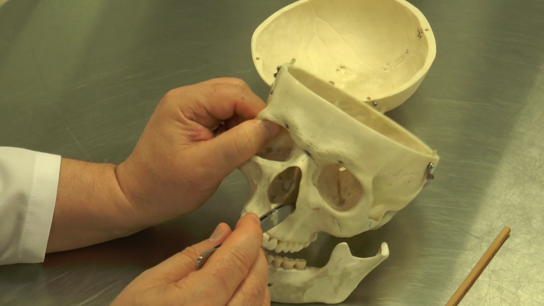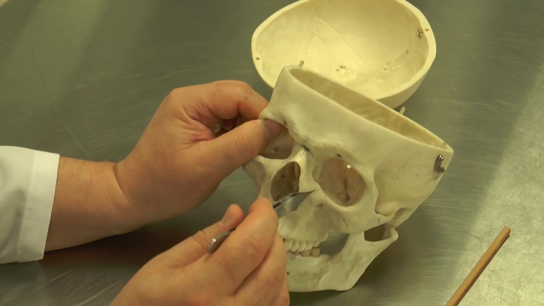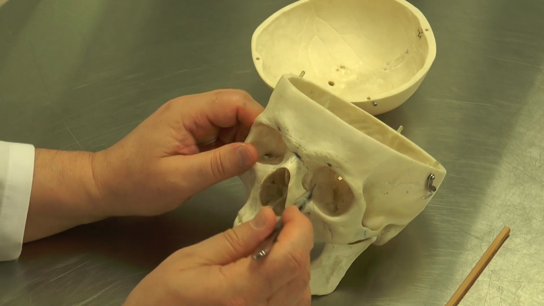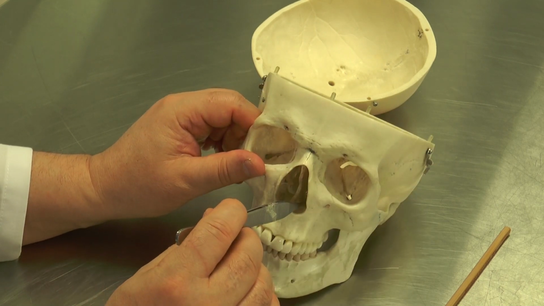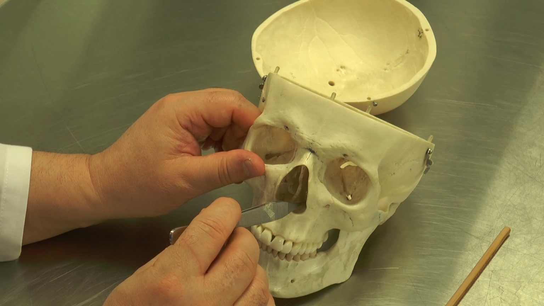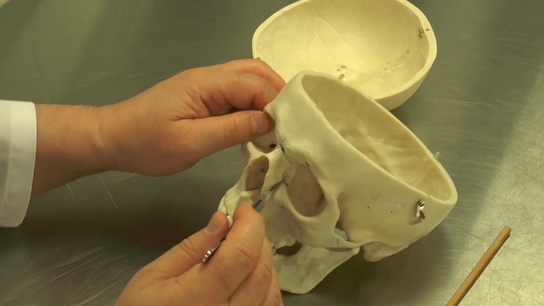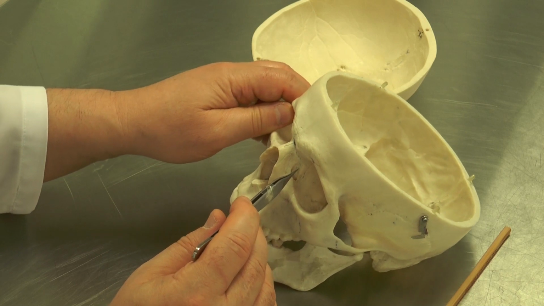So when you cry, you also sniff, because the tears go to the lateral part of the nasal cavity, or your nose. So this is the lacrimal bone here.